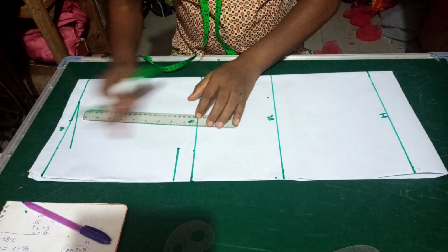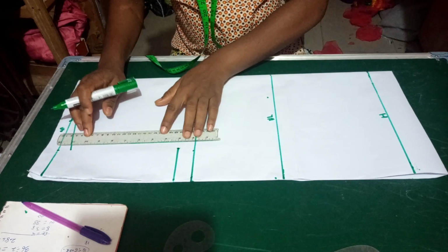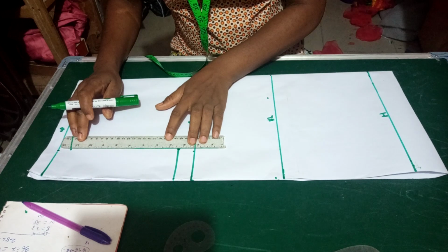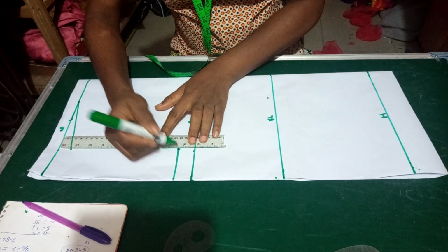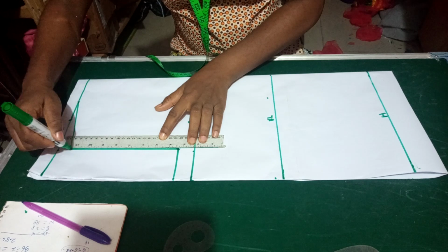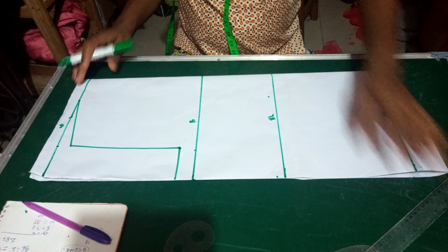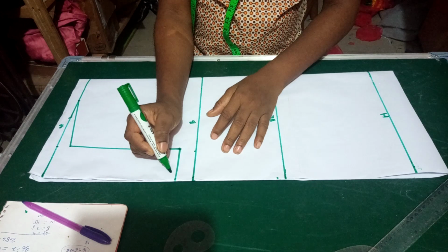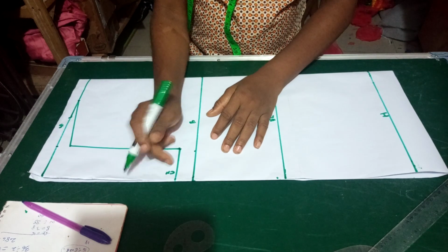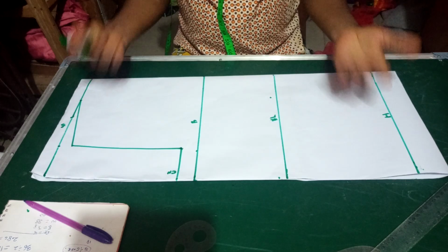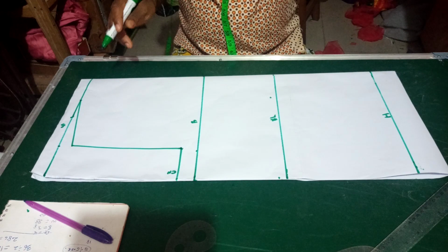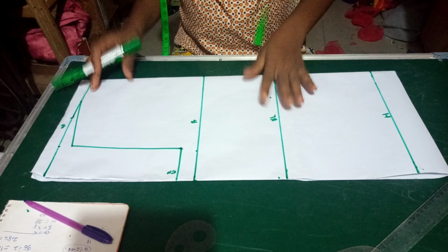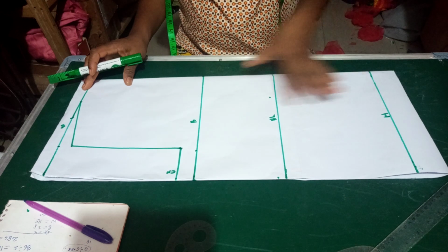So from the slant, I came down by 8 inches, and I'm going to connect this line together. All right, so this is what we have, and this other one we can call our chest line, or you just call it armhole line, whichever one you want to call it is okay, so long as you know what you're doing. Okay, now the next measurement is to insert our dart.